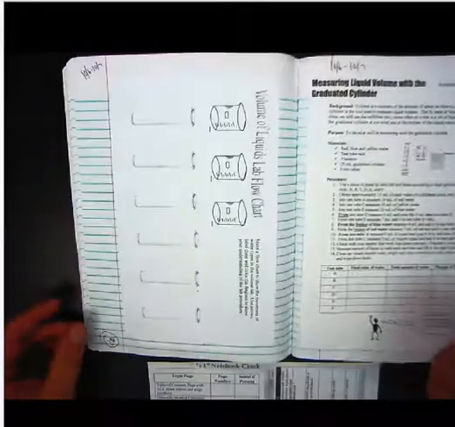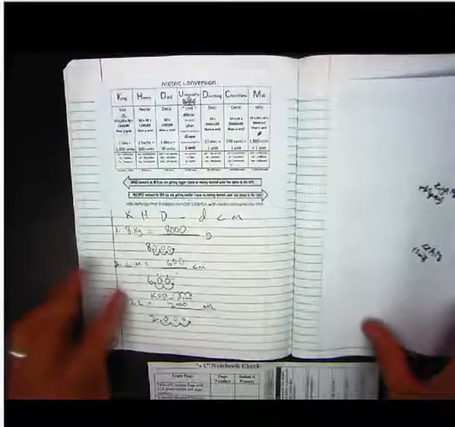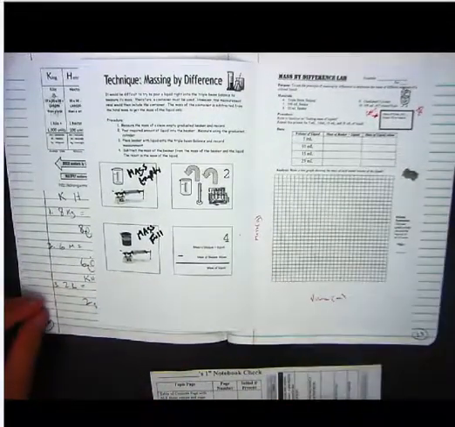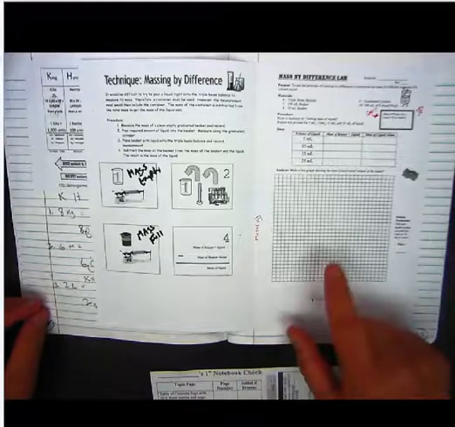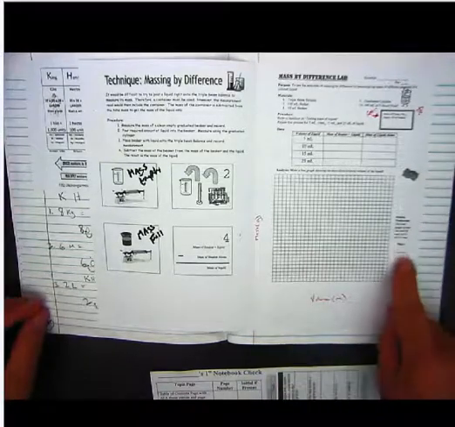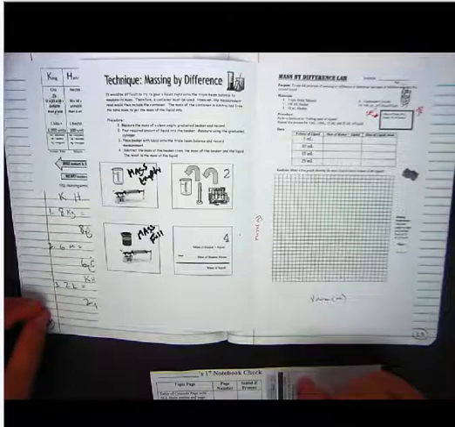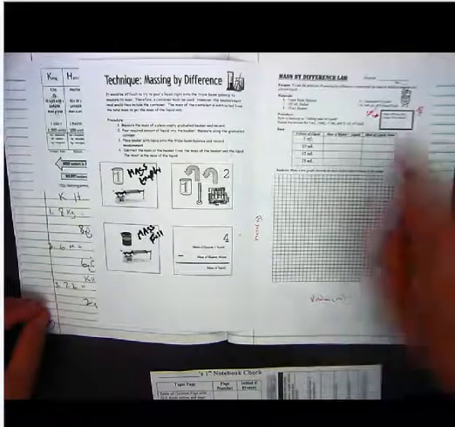Next required notebook page is going to be the completed mass by difference lab. That's the one that looks like this. So we found the masses of different volumes of a liquid, made a line graph out of that, and then used that information to interpolate and figure out the mass of 20 milliliters of water. Be sure the data table is complete, the graph is complete, the questions are answered.